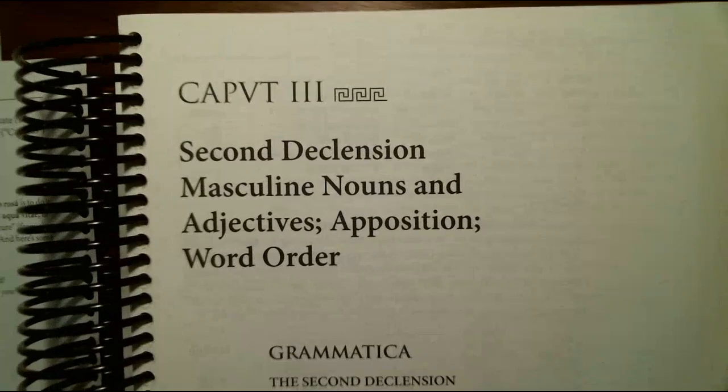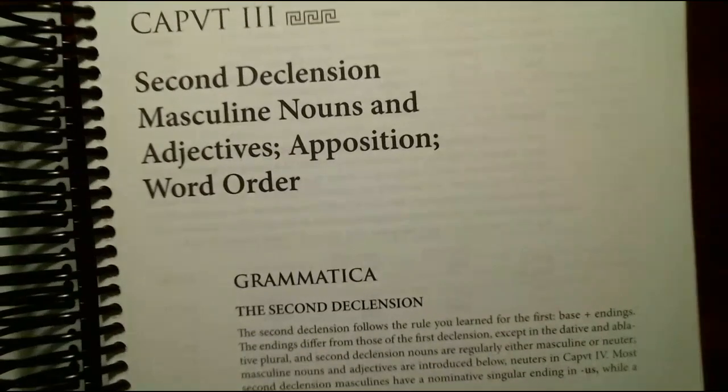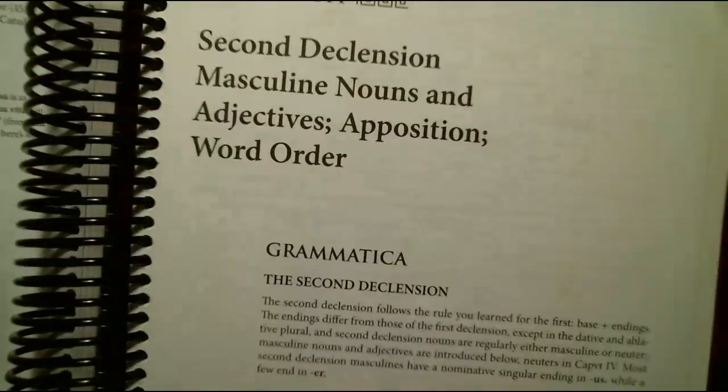Our next lesson, lesson 4, chapter 3, will be the second declension. So masculine, right? Us, i, o, and so on. All right, but that is it for today. That is lesson 3, chapter 2 of Wheelock.